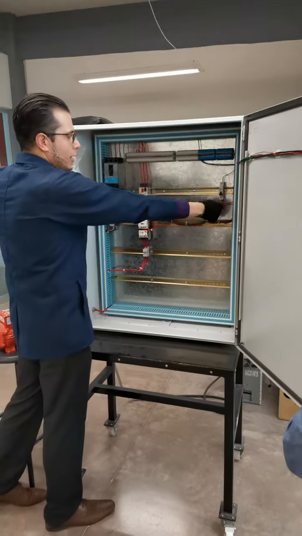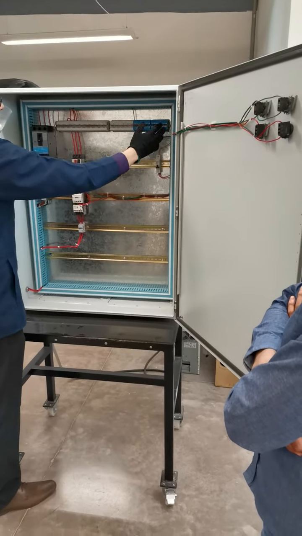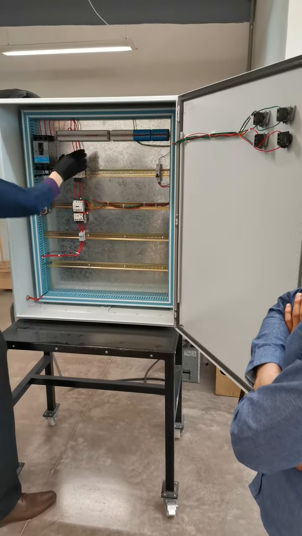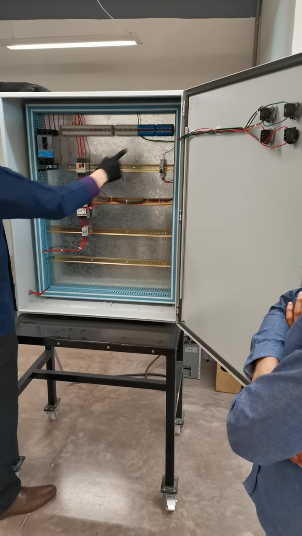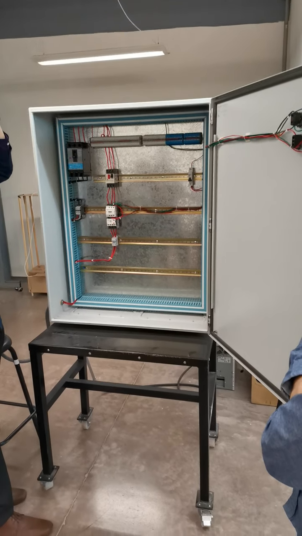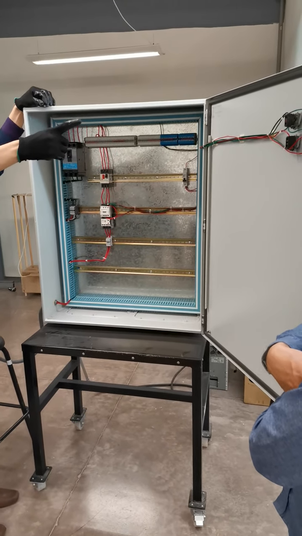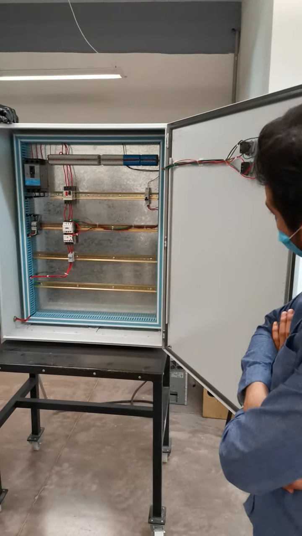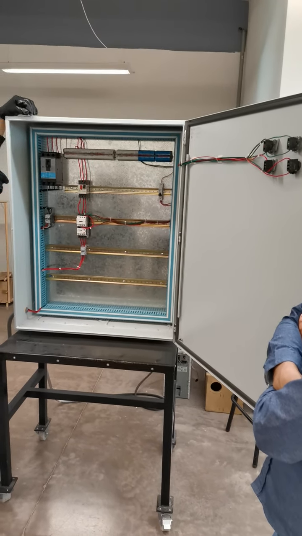From one of the lines, we have this main disconnector and the thermomagnetic switch, just in order to have this disconnector and thermomagnetic switch. From this thermomagnetic switch, the thing that we're doing is having one line of power in order to connect the buttons, well, the start button.